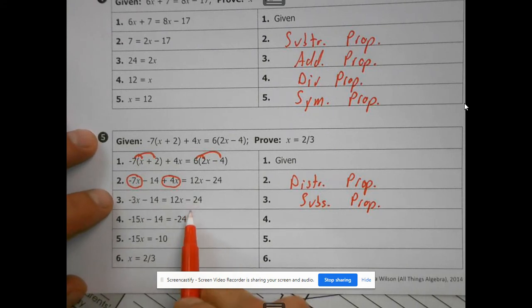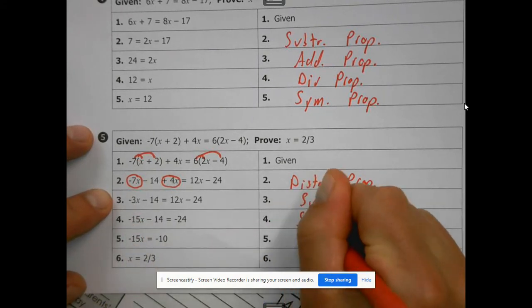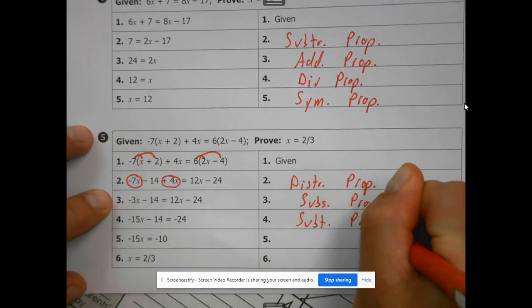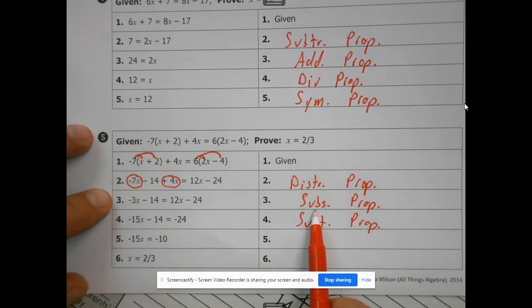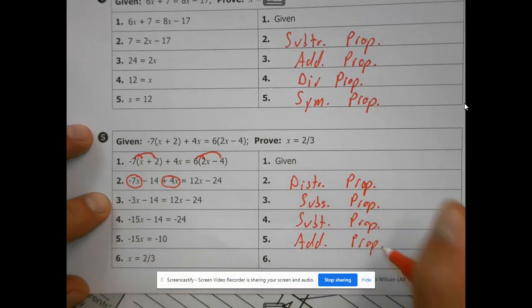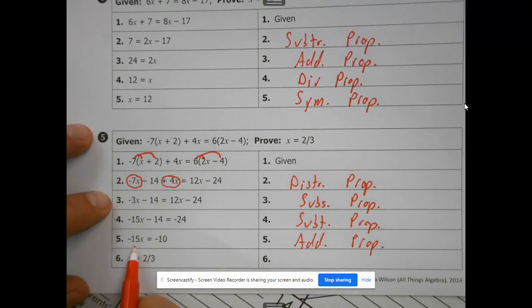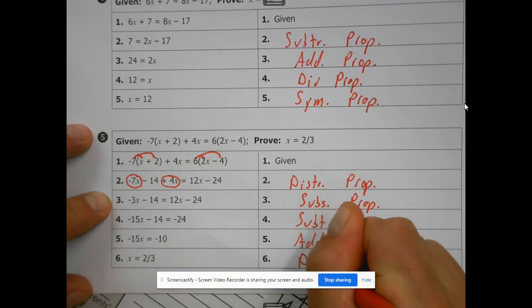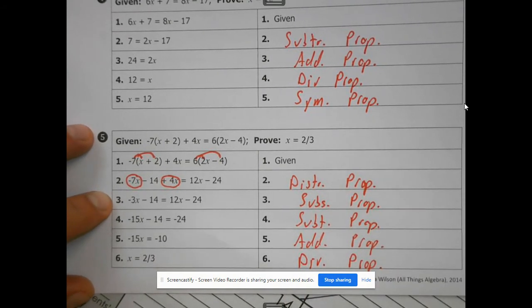All right, line 3 to 4, it looks like they subtracted the 12x over to here to get that -15x, so subtraction property. Notice my abbreviations, guys. This is substitution, this is subtraction. Line 4 to 5, they added the 14 to the right-hand side. That's addition property. And last step, they just divided both sides by -15. So that's your division property. Next page.